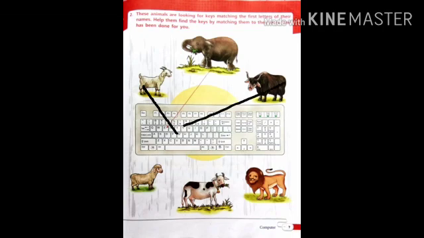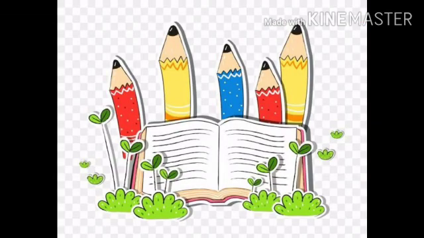Then sheep. It starts with S. So match it with S. The next one is cow and it starts with the letter C. The last one is lion and it starts with the letter L. So match it and copy all the question answers in your notebook.